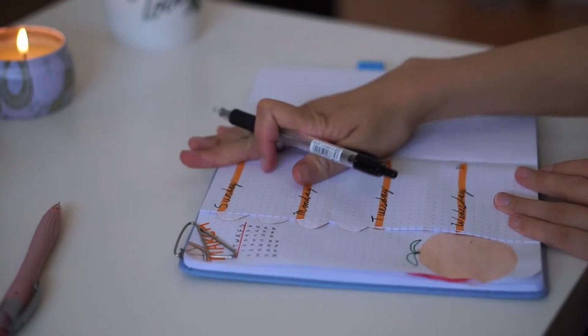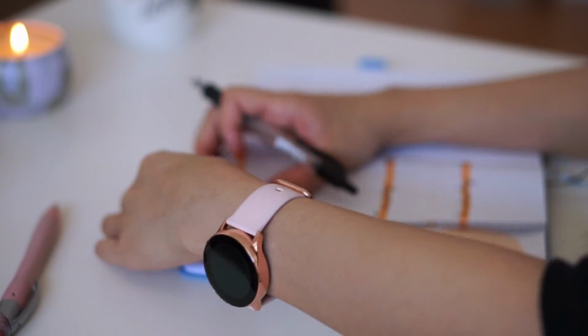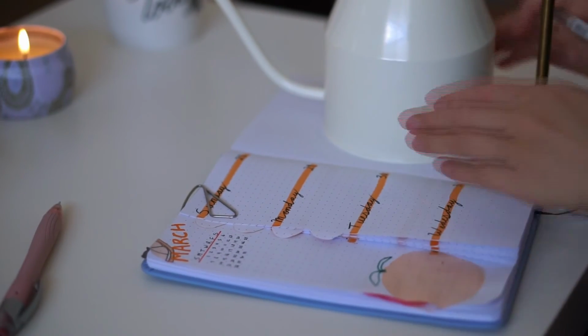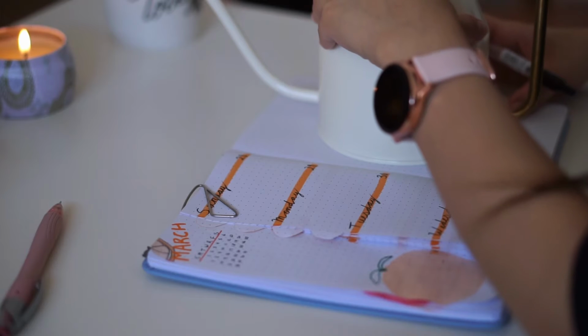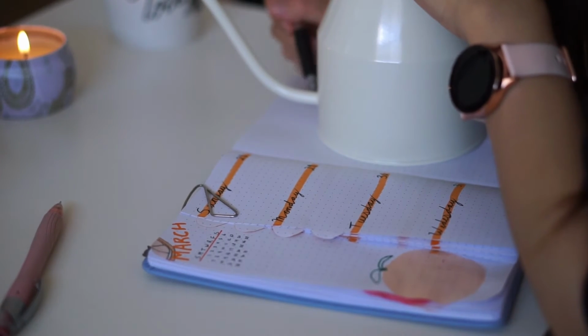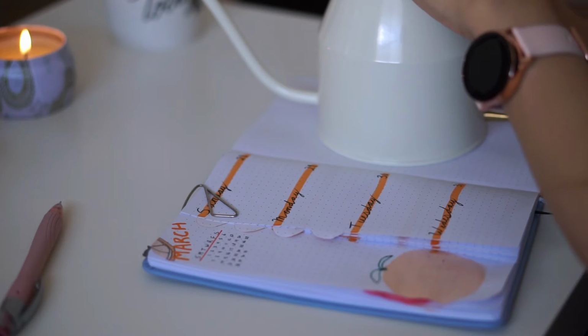And I love this method because I don't have watercolors, so it's been super useful, and it gives me more colors. As you can see, I use the same brush for the underlining for the weekdays and to color in the orange, but it gives me a completely different shade. What I also like is that you can totally build up the color if you want. So if I wanted to, I could go over again and just make it darker.